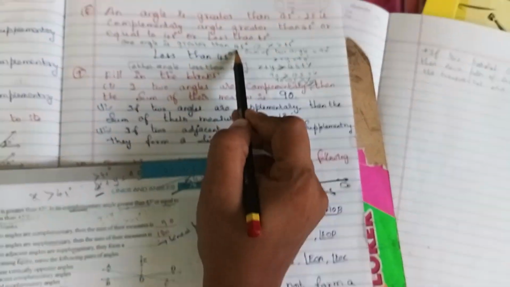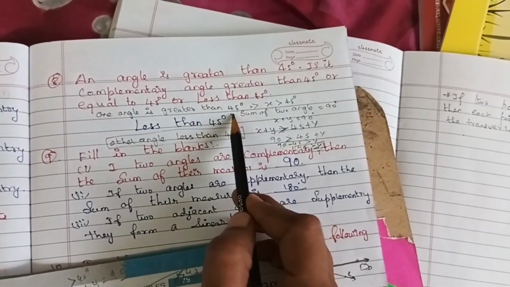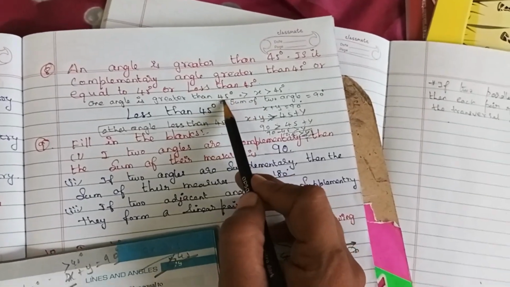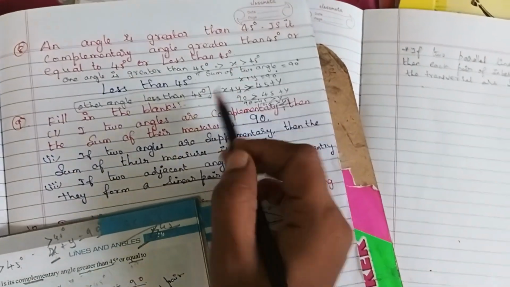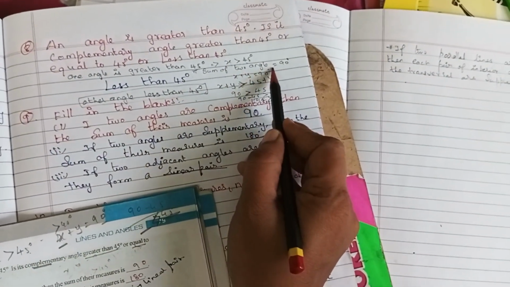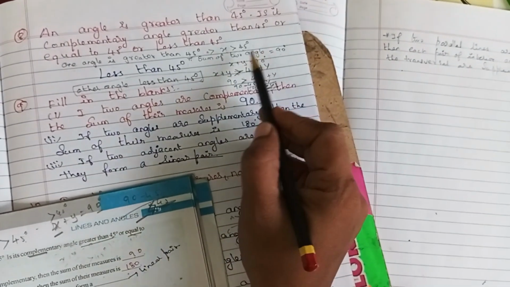Okay, so we'll find it. One angle is greater than 45 degrees. We are assuming x greater than 45 degrees. The sum of two angles is 90 degrees. The sum of two angles means we don't know the two angles.